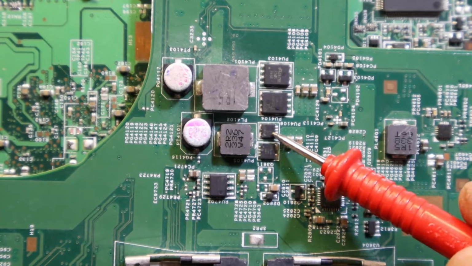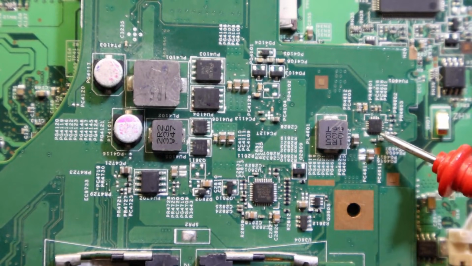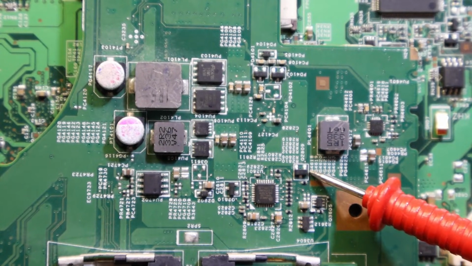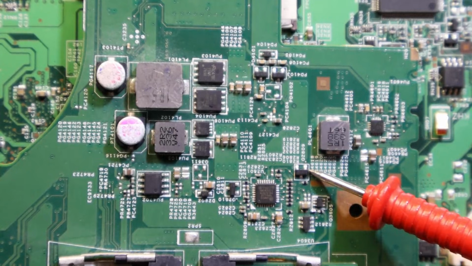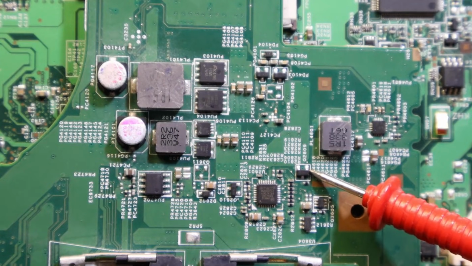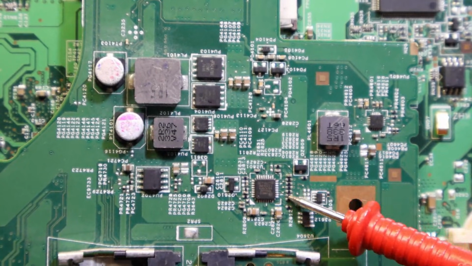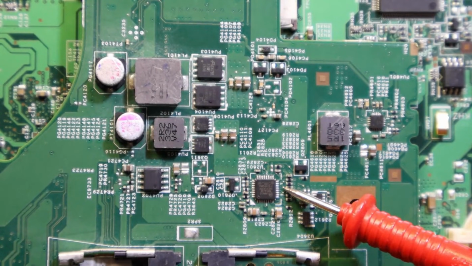So for MOSFETs, ICs, and transistors, those are special. We cannot say polarized or not polarized because they contain many terminals, not just two terminals. For the resistors, as you can see here, it's not polarized.